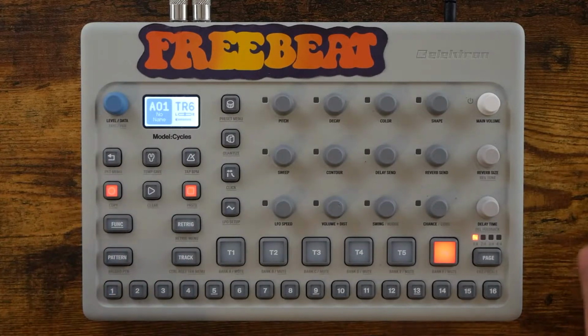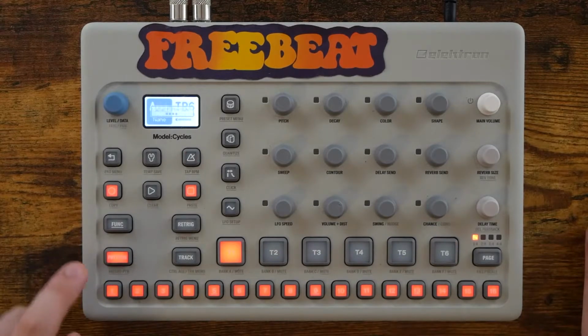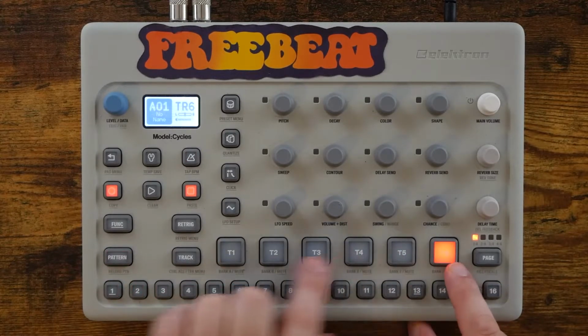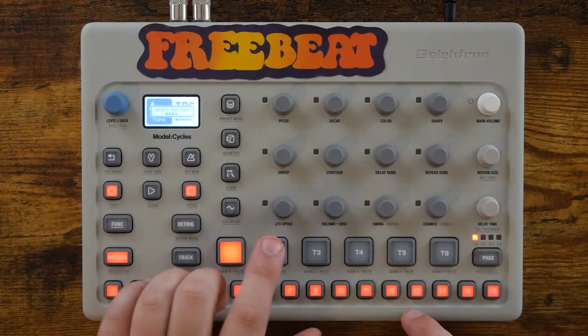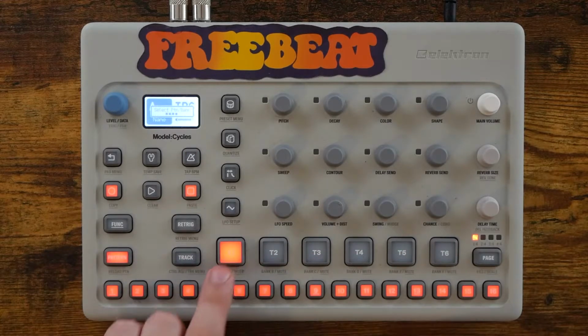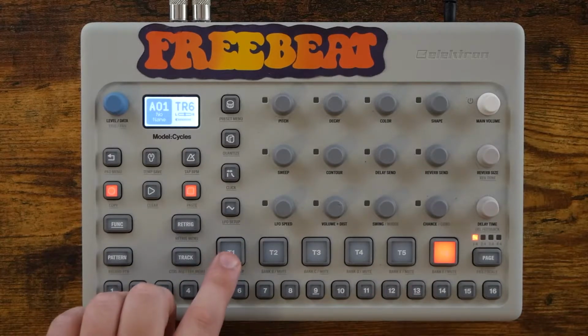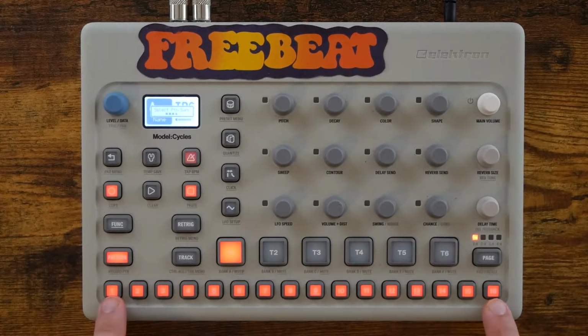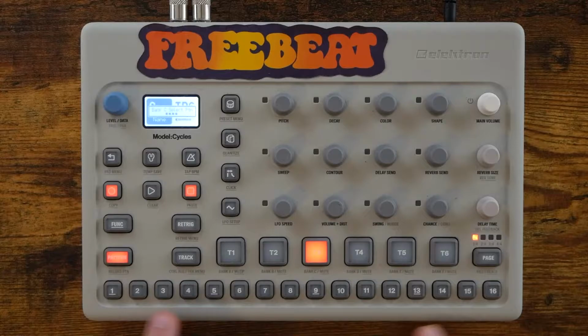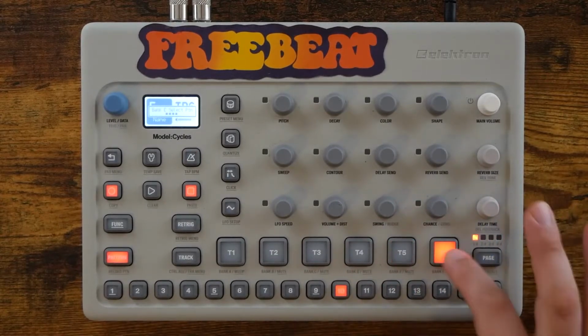So the first thing we should talk about is the pattern layout. We have this pattern button right here. When we press it, we've got 6 different banks of patterns, right? So we have bank 1, bank 2, bank 3, bank 4, bank 5, and bank 6. Each of those banks has 16 individual slots down here. On my bank 1, you can see I've got all 16 of those slots filled. On my bank 2, you can see I've got all 16 slots filled. And I've got nothing on bank 3, 4, 5, or 6.